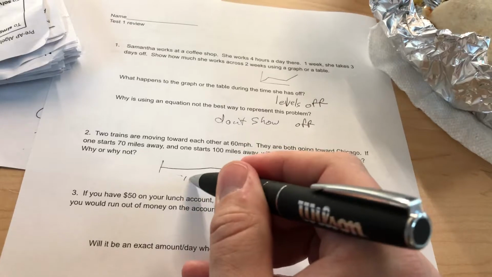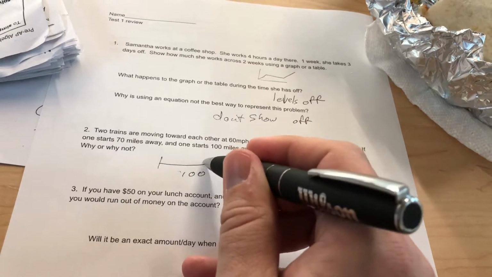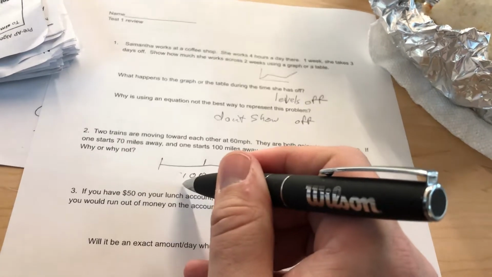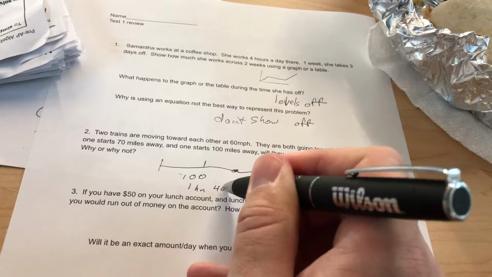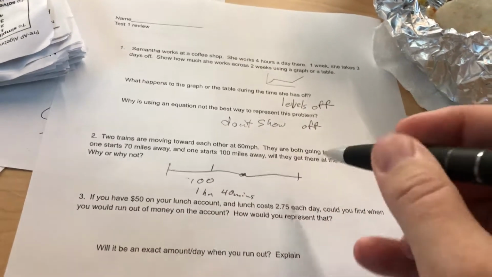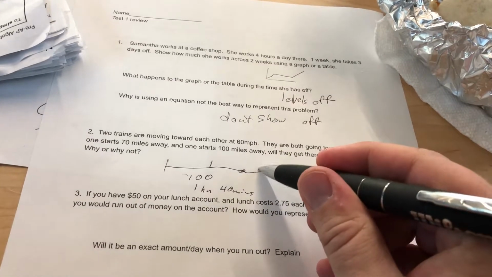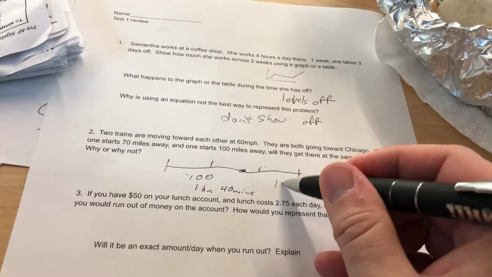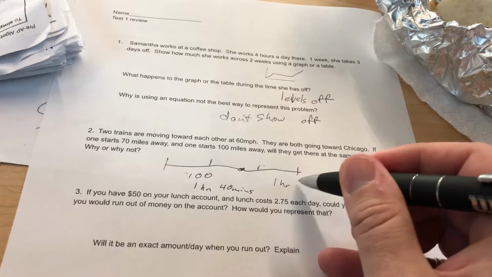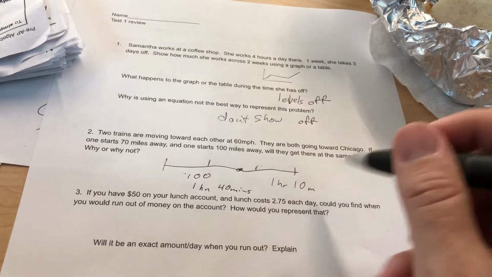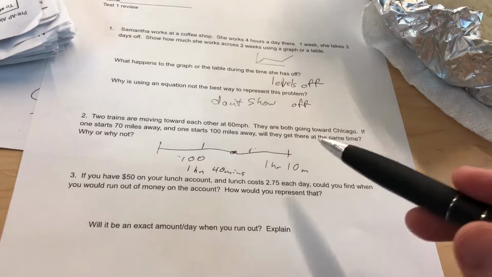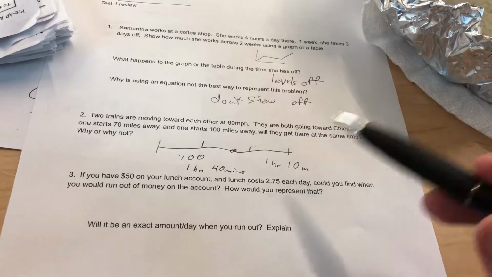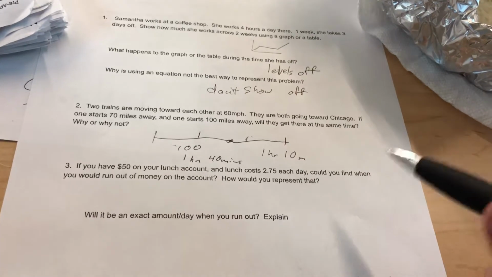So there's one here, he's got 100 miles to go. In 1 hour, he goes 60 miles, so that's gonna be 1 hour. And then there's 40 miles left, so there's 40 more minutes. On the other side, we go 60 miles, and we got 10 miles left to go, so that's 1 hour and 10 minutes. So again, are they gonna get there at the same time? Probably not. If they leave at staggered times, there might be a chance that they can, but they're probably not gonna get there at the same time.